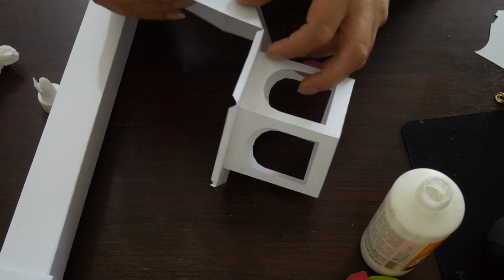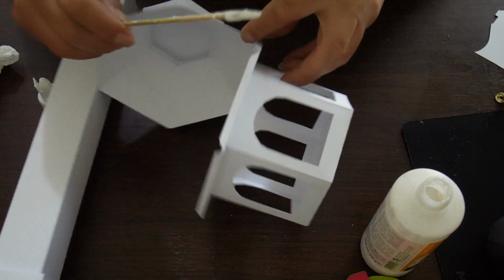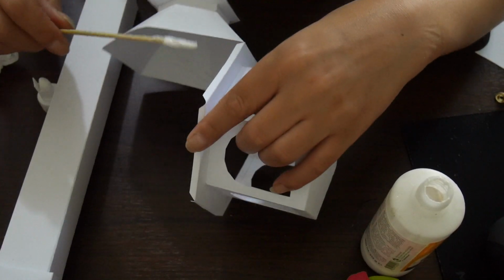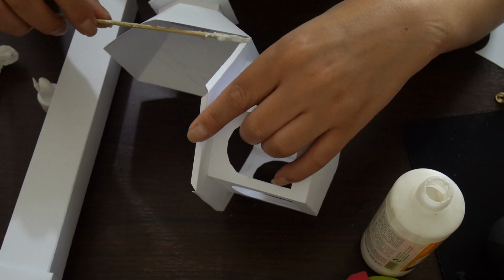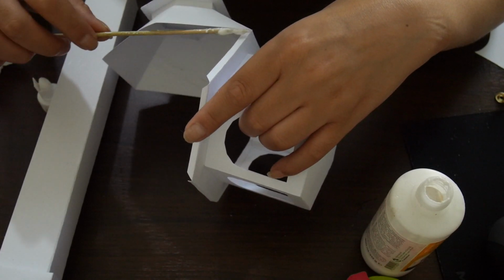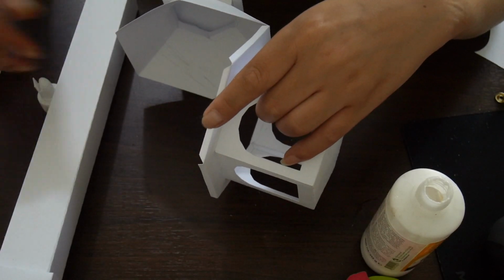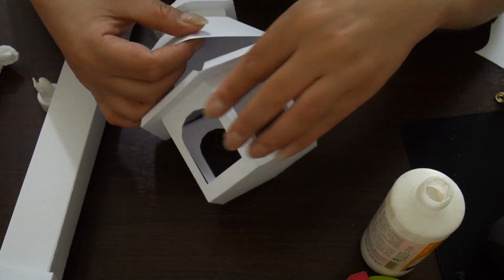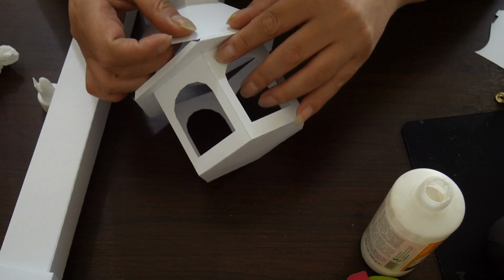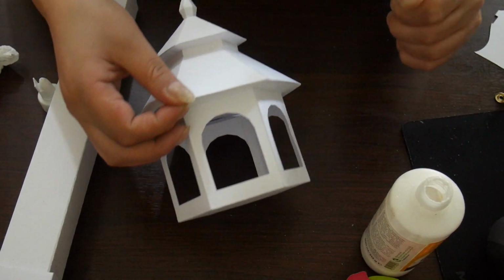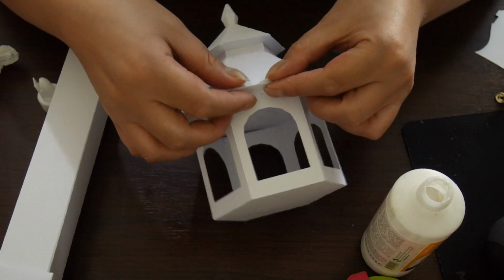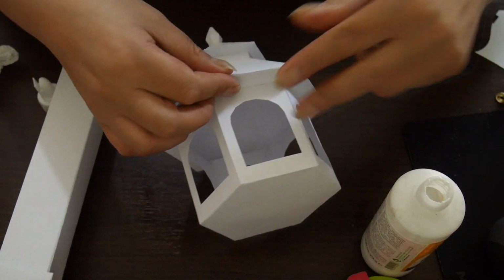Gonna attach this one by one. Be patient. We are almost there. Don't rush it now, okay? I actually like white too. It looks so clean.